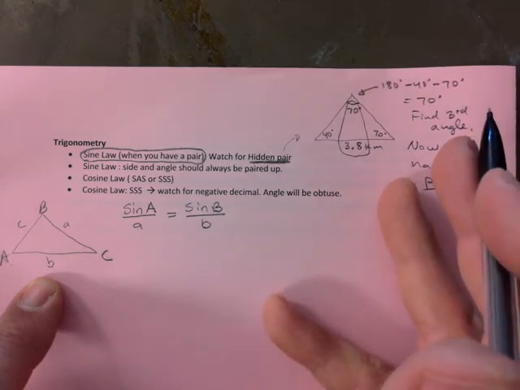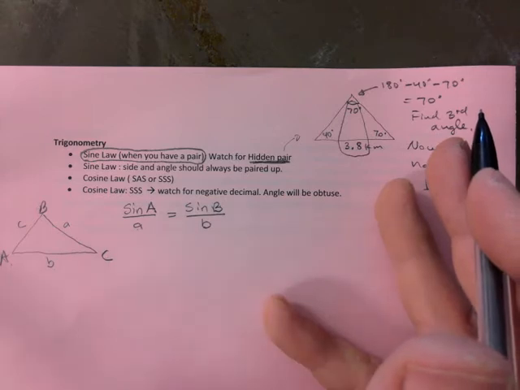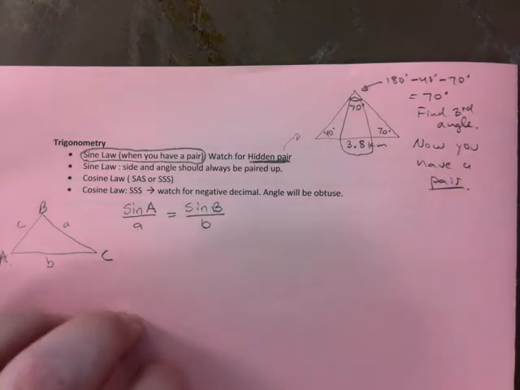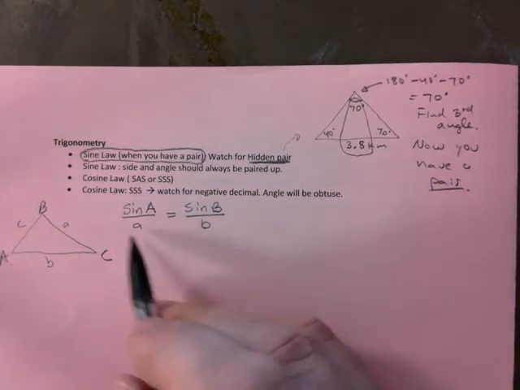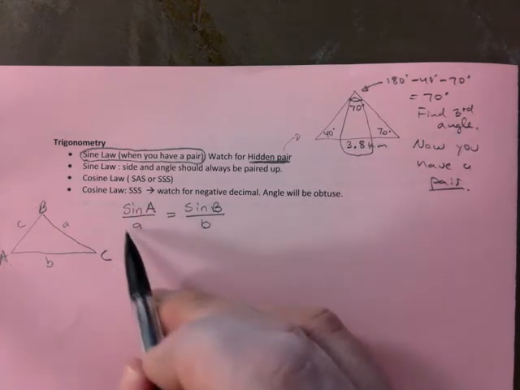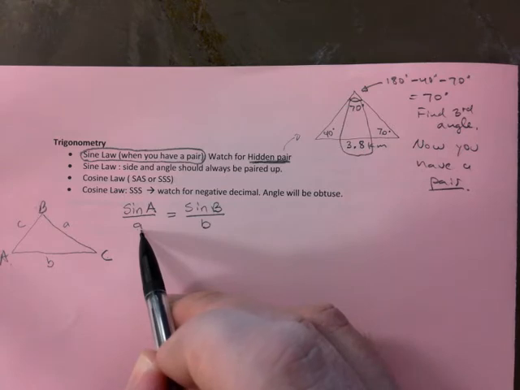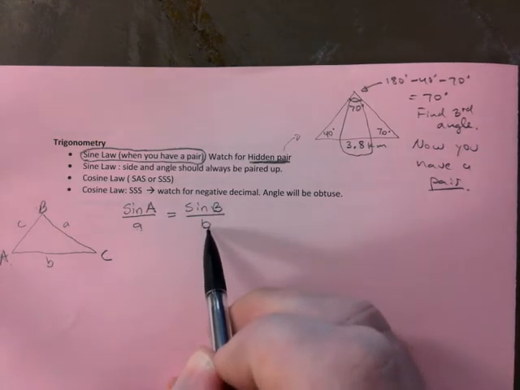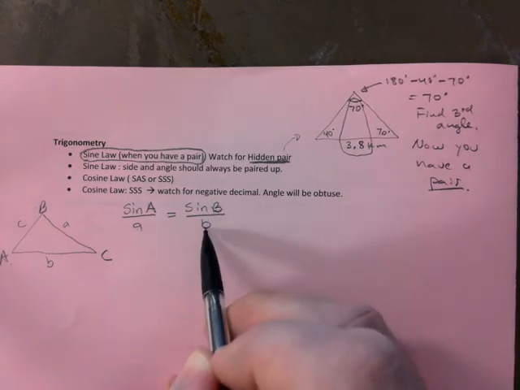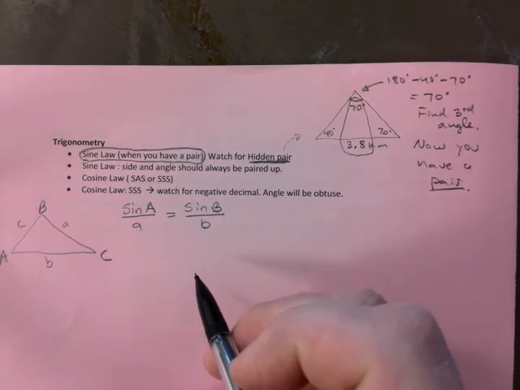Not both, only one. So look at what you can solve for, but one should be known to you. You should have a full complete pair where you know the angle and the side across from it. And then on the other side, see which one of these two you have and then solve for the angle, right?